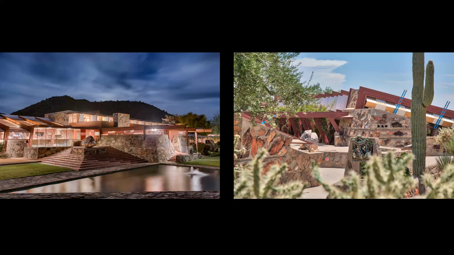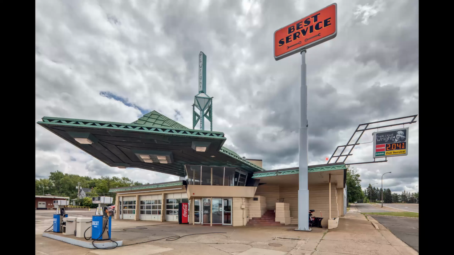So a little update. I said I'd give an update on the project. If you're not familiar, I have a project to photograph all of Frank Lloyd Wright's remaining designs. And that started in 2016.